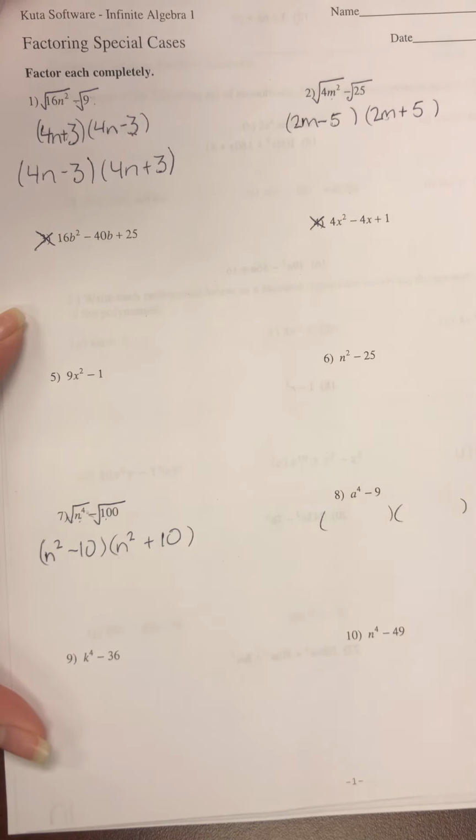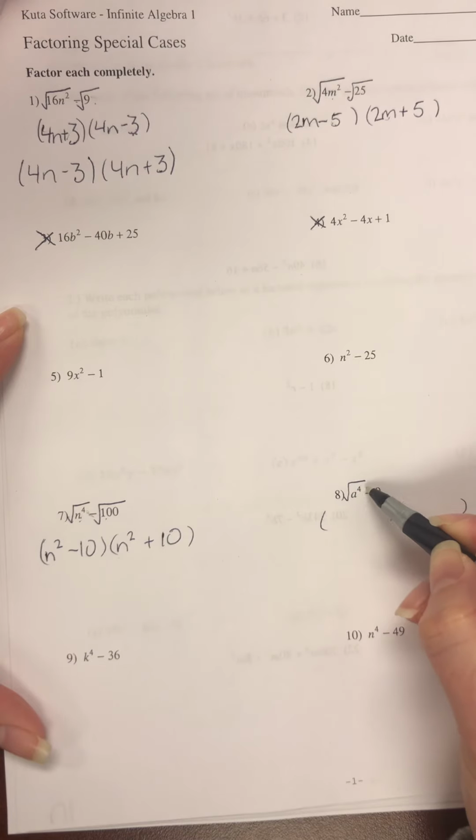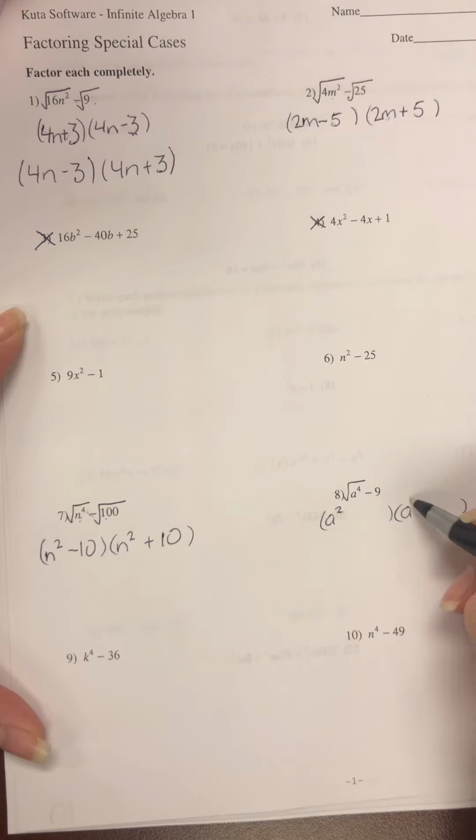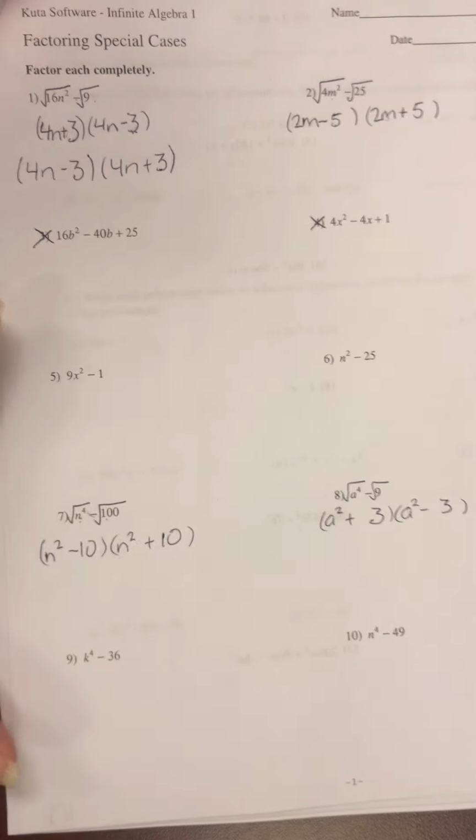All right, number 8, I'm going to start the same way. 2 sets of parentheses. The square root of a to the 4th, remember we take the exponent and divide it by 2, so 4 divided by 2 is 2. The square root of 9 is 3. One's a plus and one's a minus.